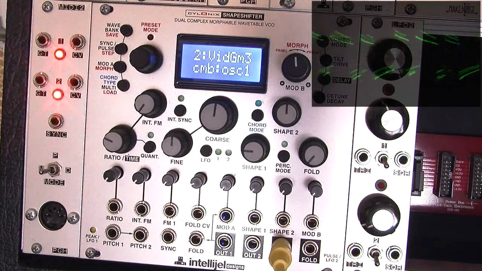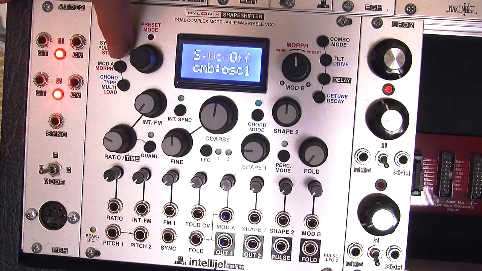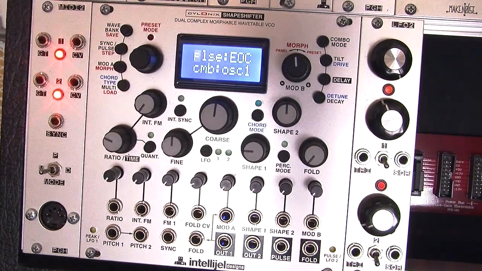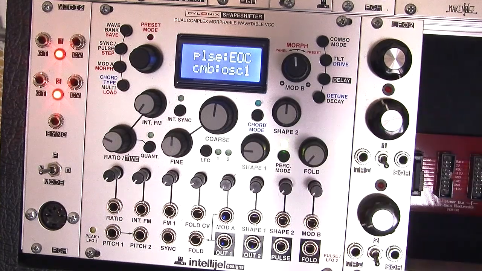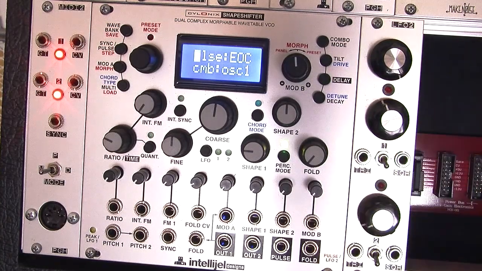Now, the only other pulse output that I did not look at was EOC, that means end of cycle, and that only comes into effect when you're using percussion mode. Percussion mode is activated using this button right here. Whenever you get an input into the sync jack right here, it will trigger the output of output 1, and you can control the decay.